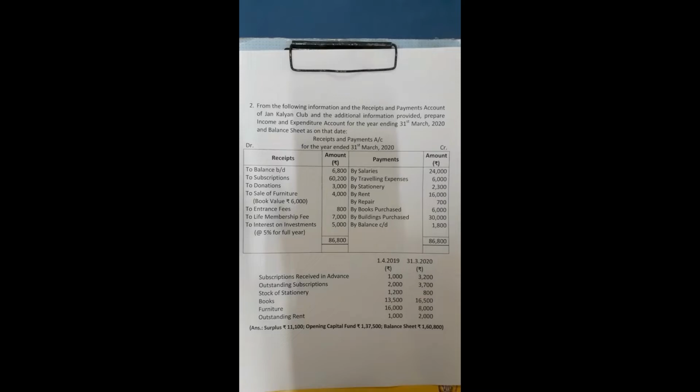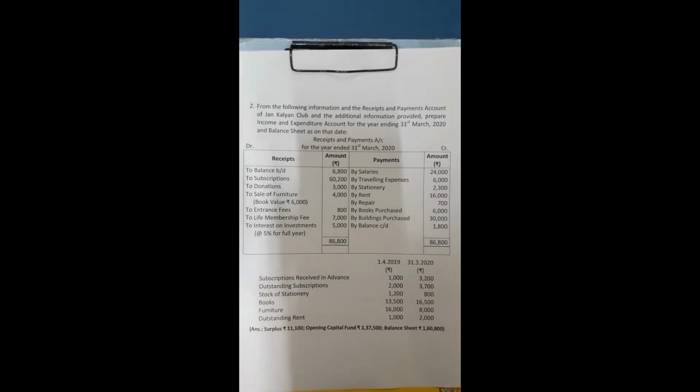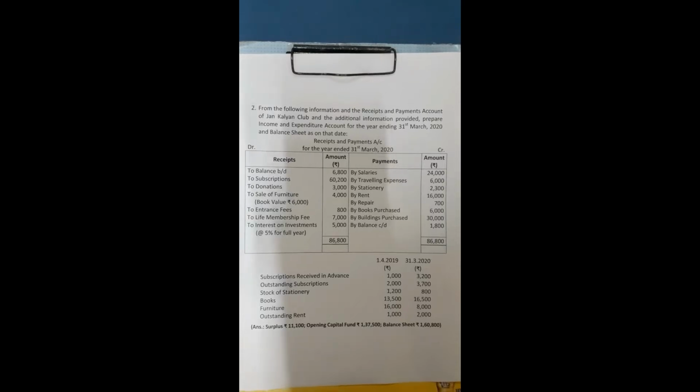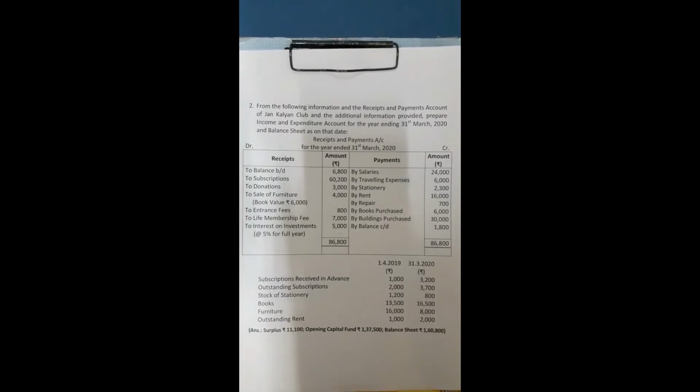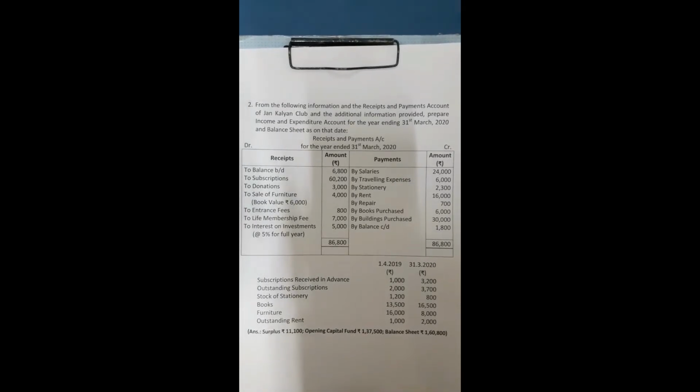Furniture 16,000 rupees, out of which furniture of book value 6,000 was sold. On the receipt side of the above account you can see. So 10,000 rupees of furniture left. Now closing balance of furniture is 8,000. It means 2,000 is depreciation.